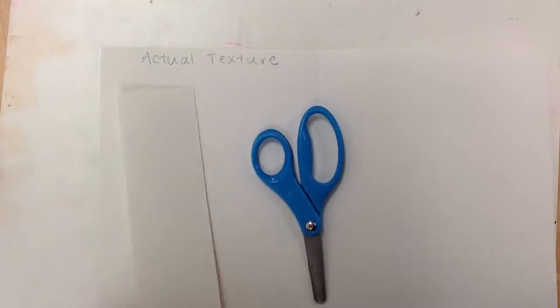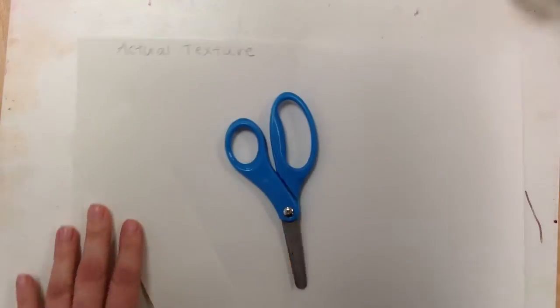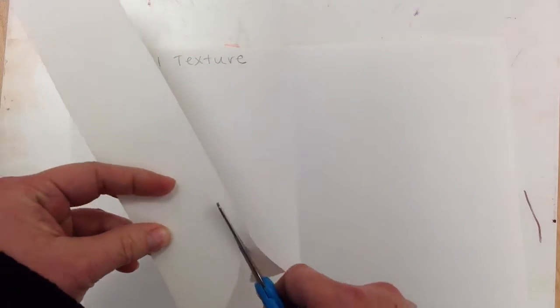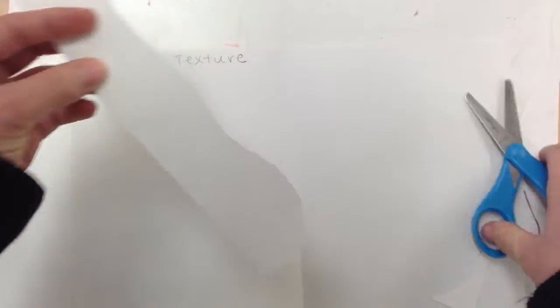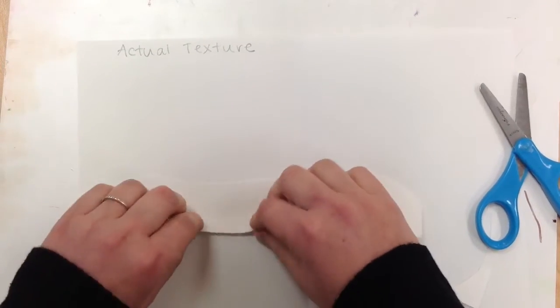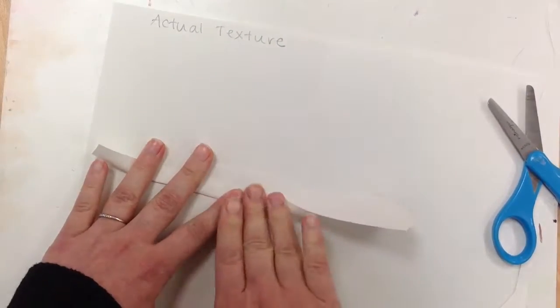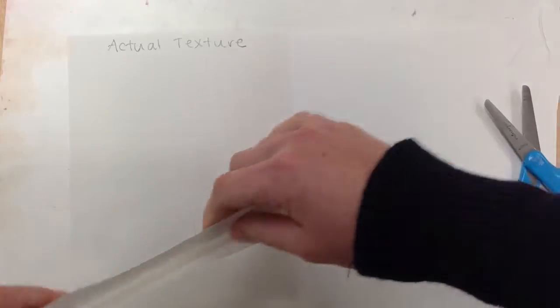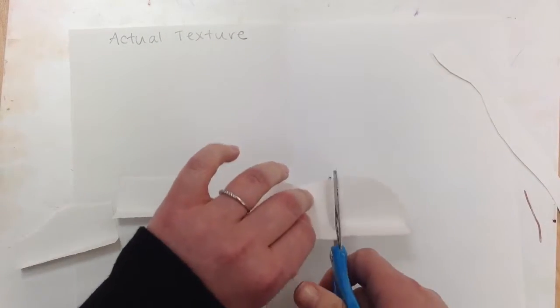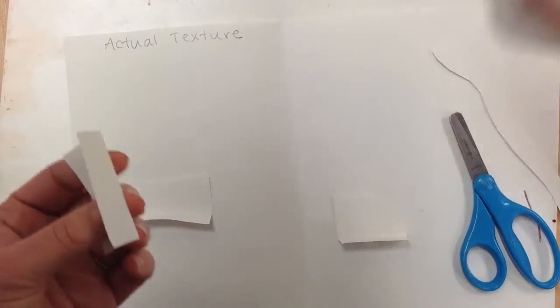You're going to get some strips of paper, you have scissors and glue, and you are going to just be exploring how to create a texture. So I'm going to cut in here. And I'm going to fold. So you're going to be cutting and folding and gluing to create some kind of texture. I'm going to cut this even more. And I'm going to glue it down.